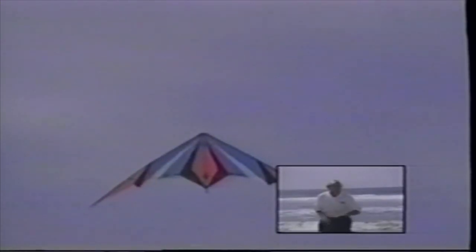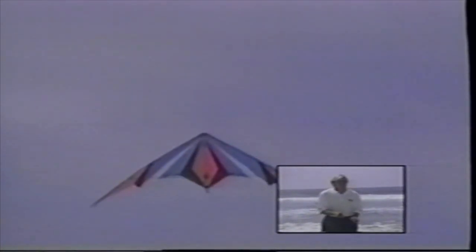Accelerate the kite flying into the stall. This will put more speed into the initial turn. It may be necessary to walk forward to maintain the stall.